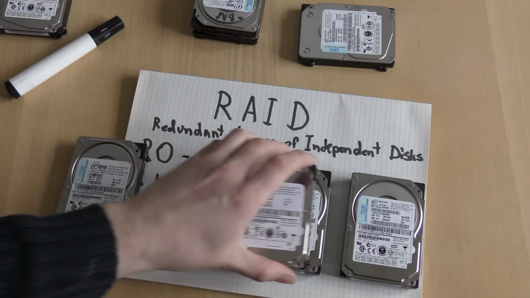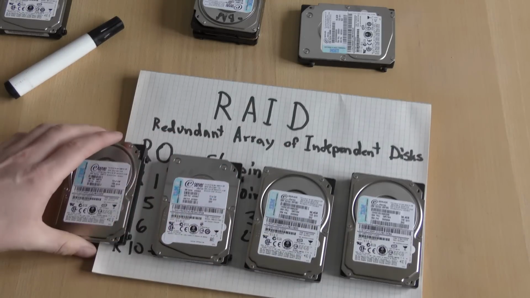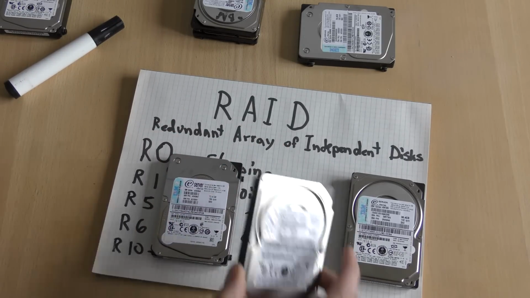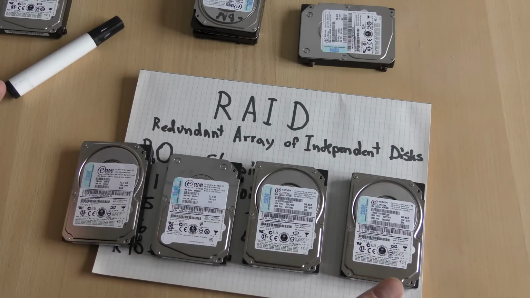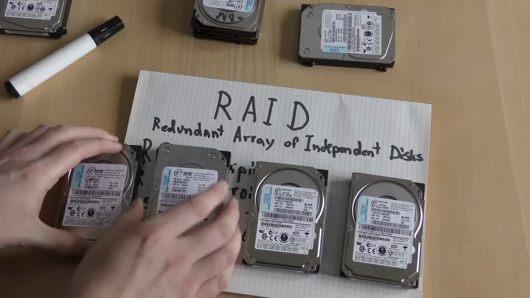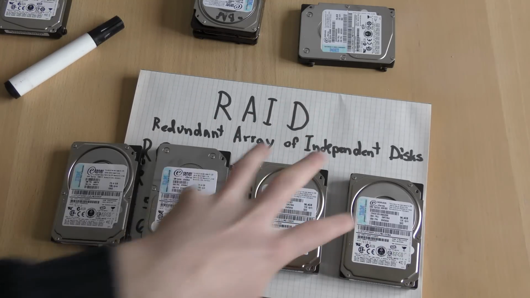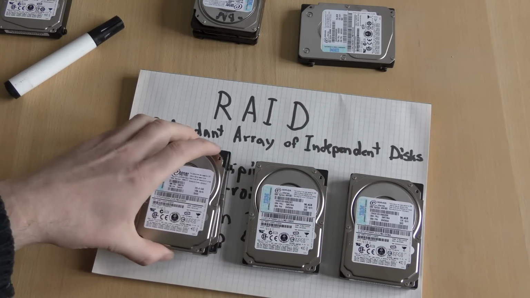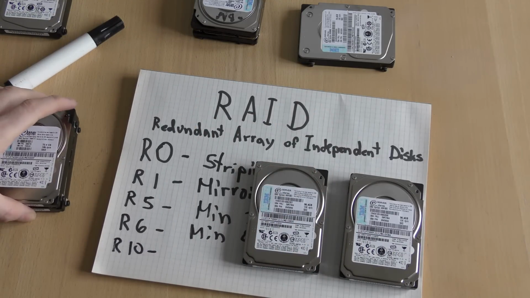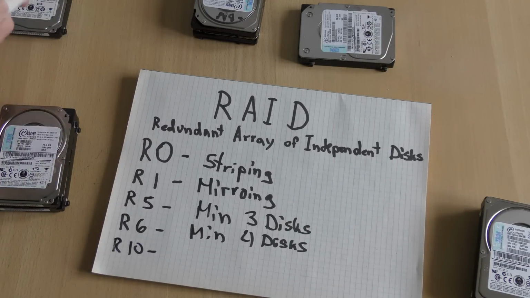So we can lose these 2 and our data is still good. We can lose these 2 and our data is still good. But we cannot lose these 2 because that's 1 mirror and that's 1 mirror, and then there is a stripe between those 2. It's an expensive way to go, but it's widely used.